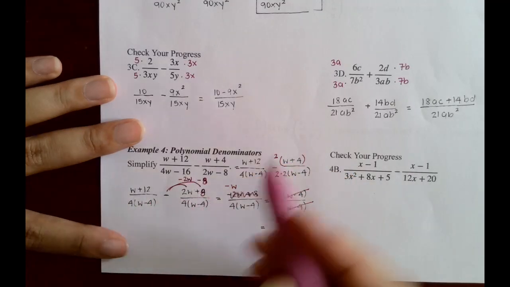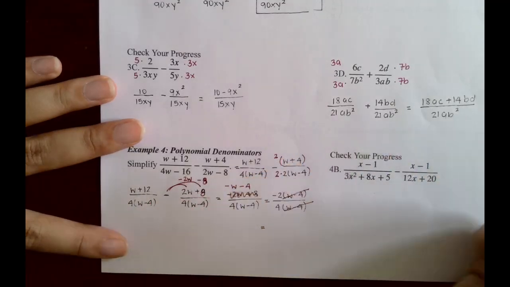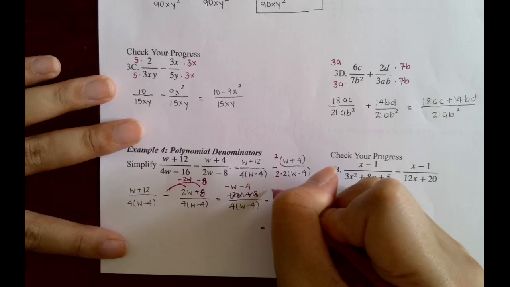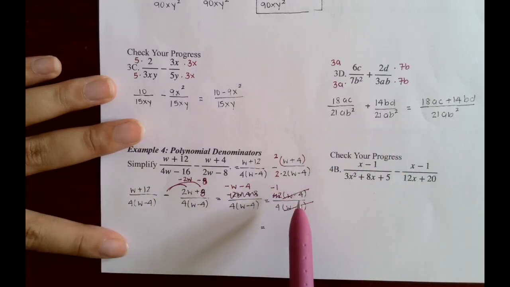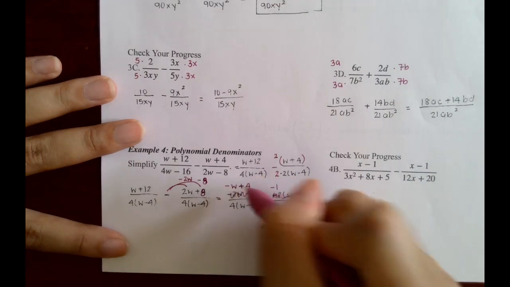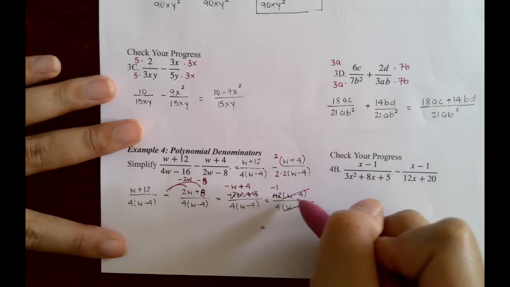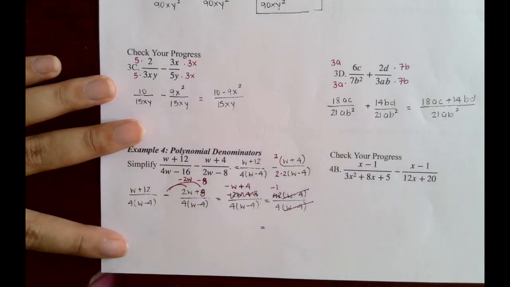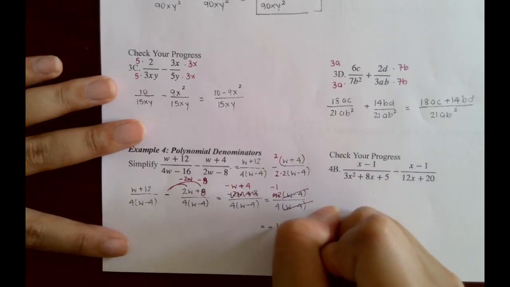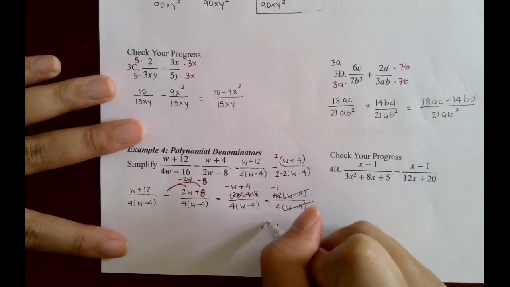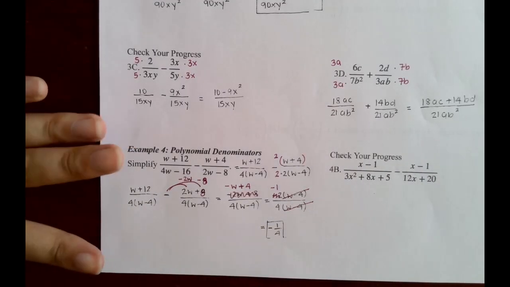Okay. 12 minus 8 is negative 4, right? We're going to factor out the negative 1, which will leave us with w minus 4. Those cancel out, leaving us with negative 1/4. Okay, there you go. A little messy there.